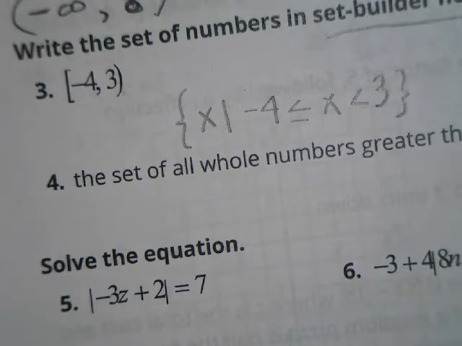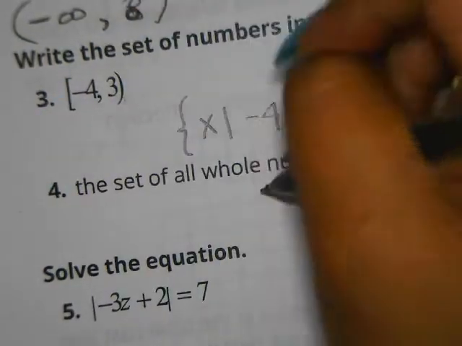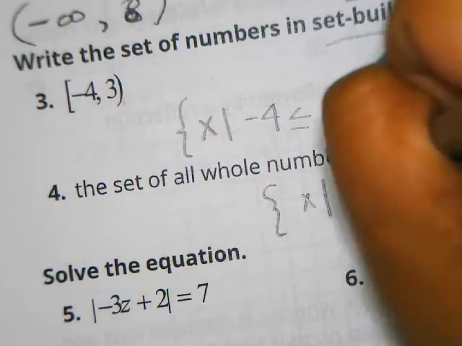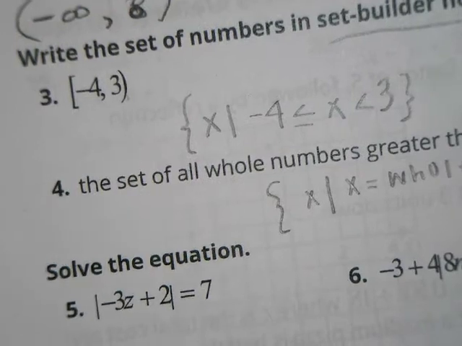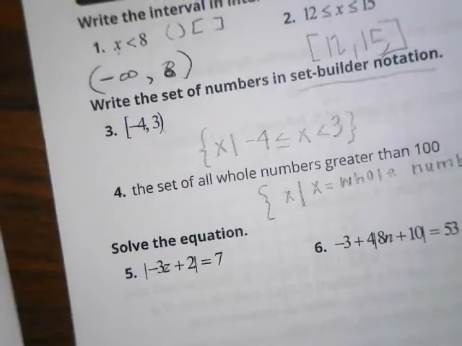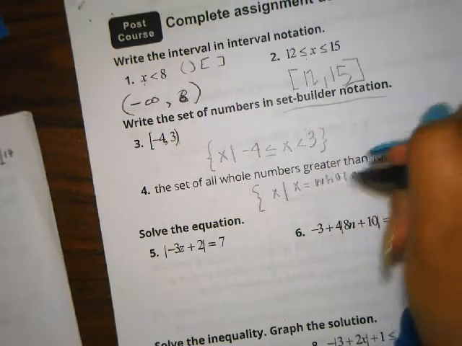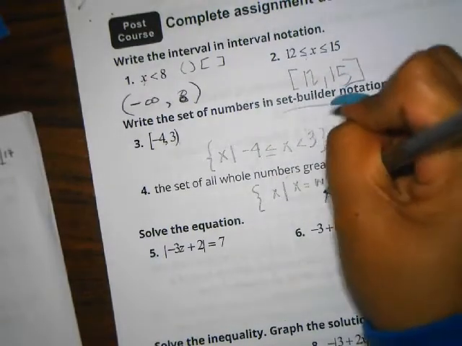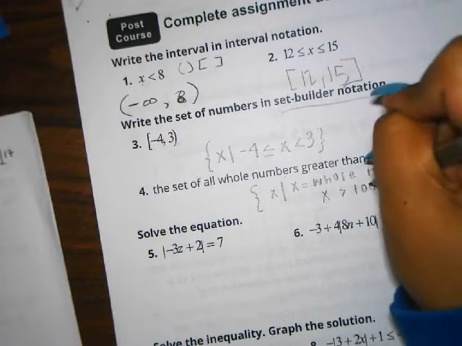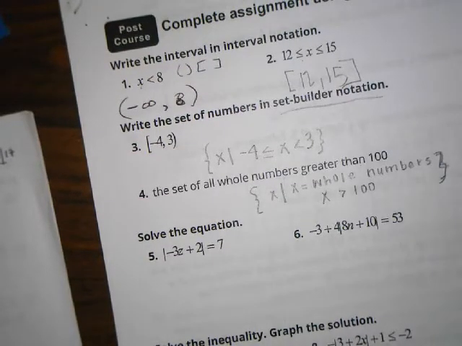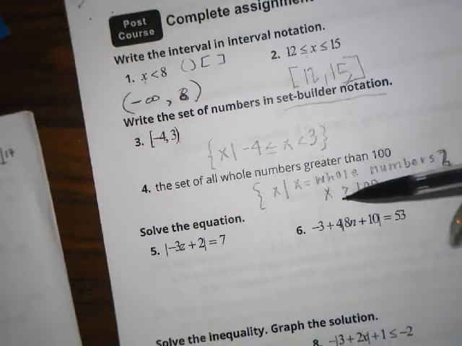So, since it says the set of a whole number greater than 100, you have to close it and put x equals whole number, since it says number greater than 100 is x, since it says it doesn't have to, it has to be open, not closed.